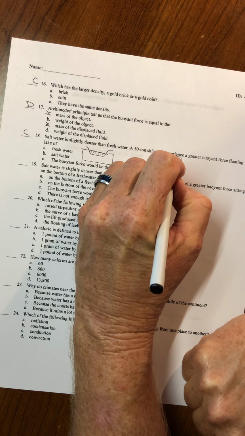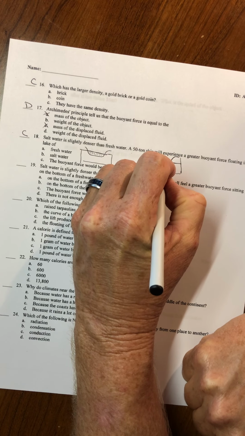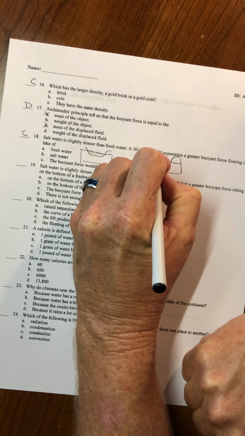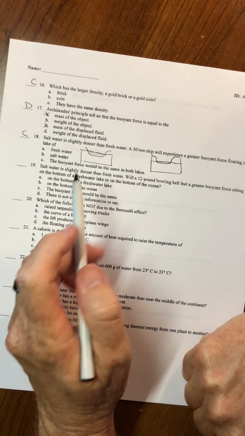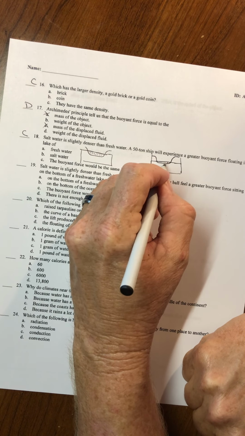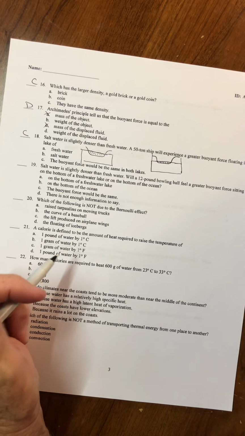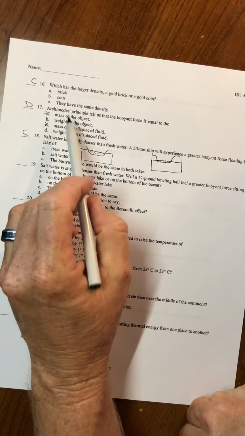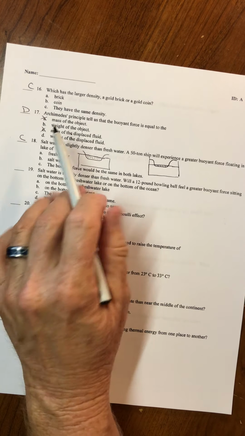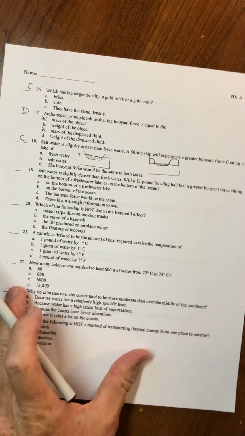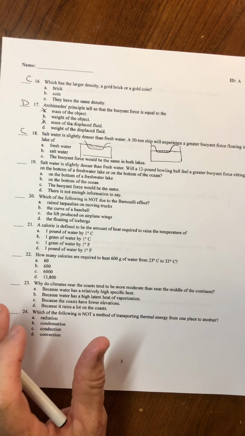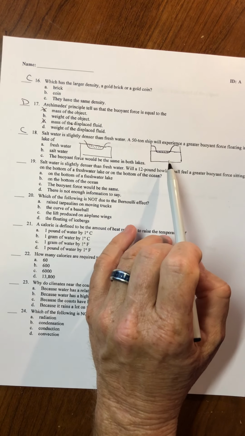The thing that could be different then, and would be different, is that the boat would not have to displace as much water in order to get a buoyant force. Because remember, back to this one, the buoyant force is equal to the weight of the displaced fluid. So the boat would float higher.